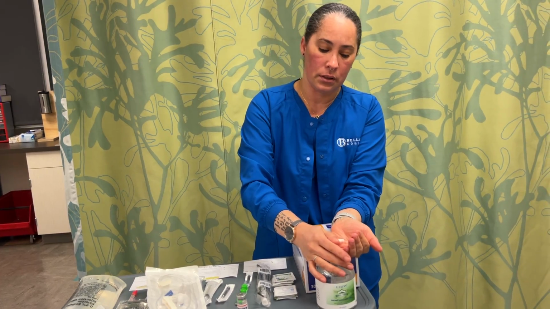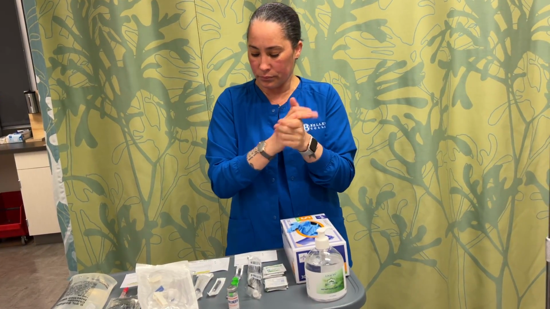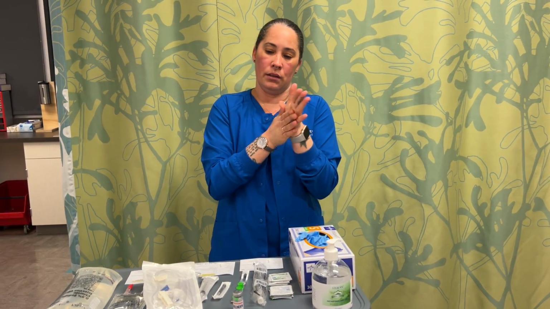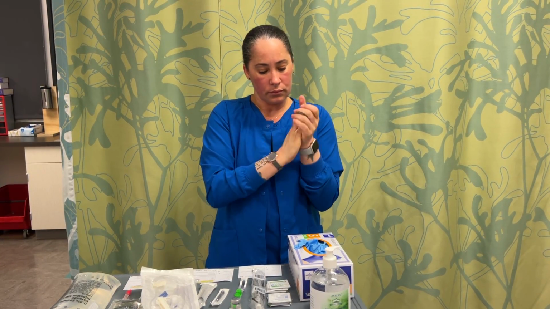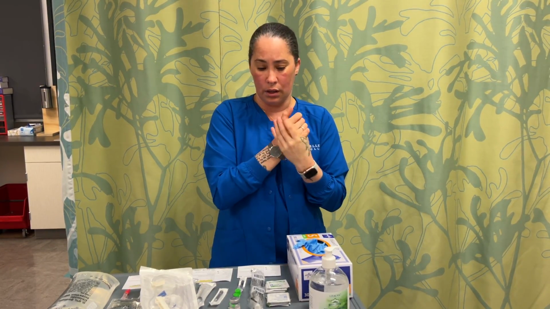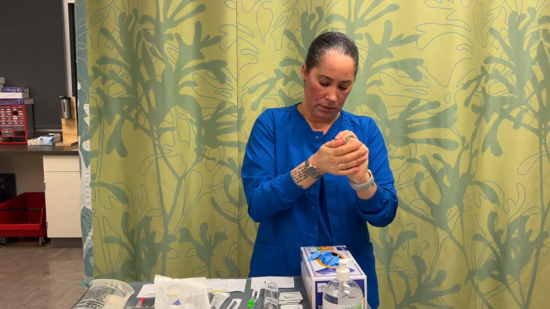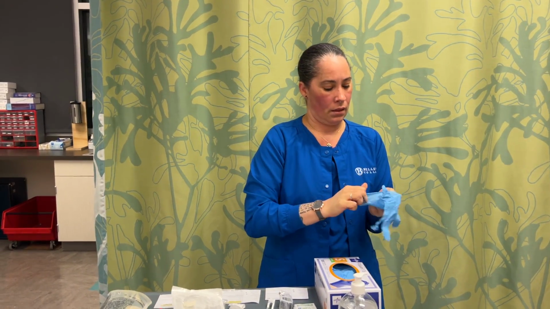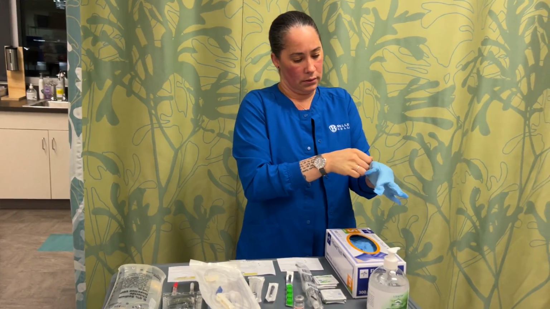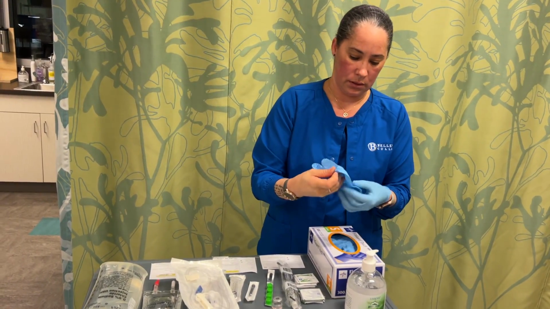So I'm just going to sanitize my hands. And then I'm going to don some clean gloves. All right.